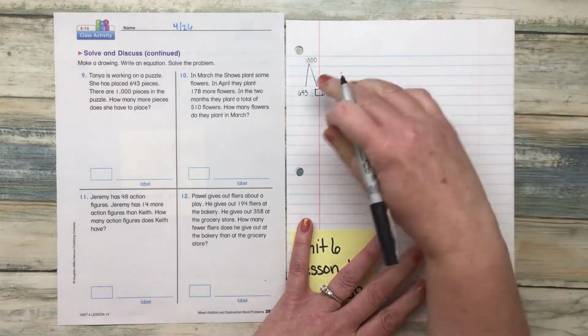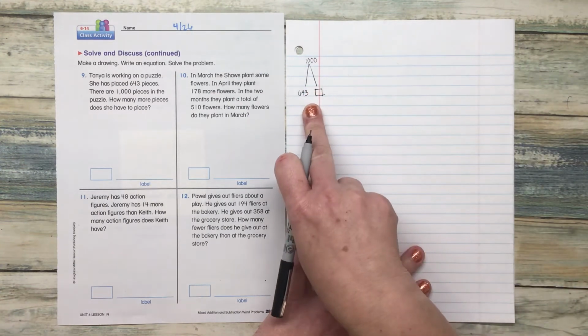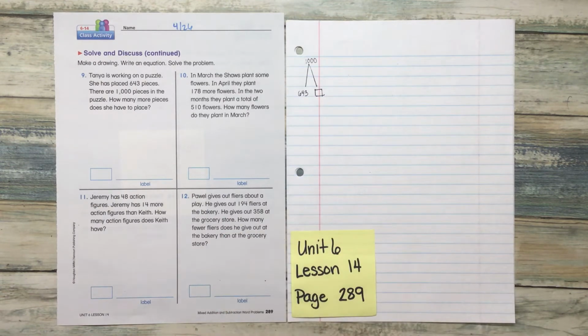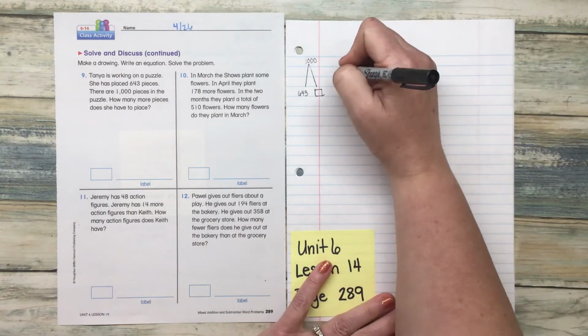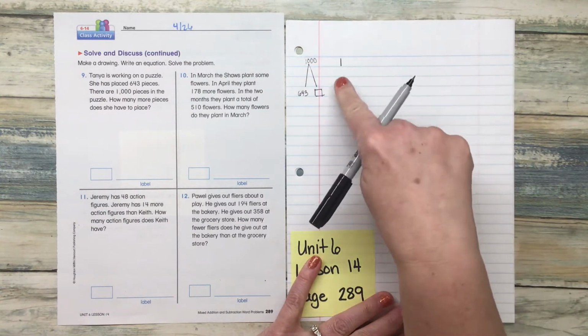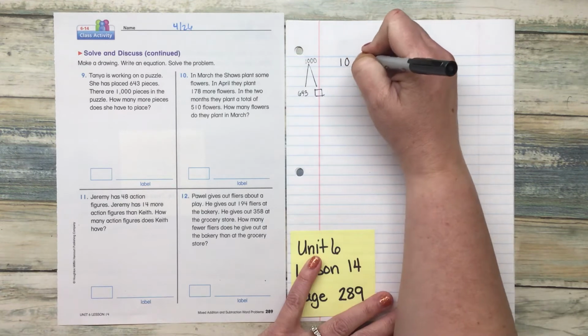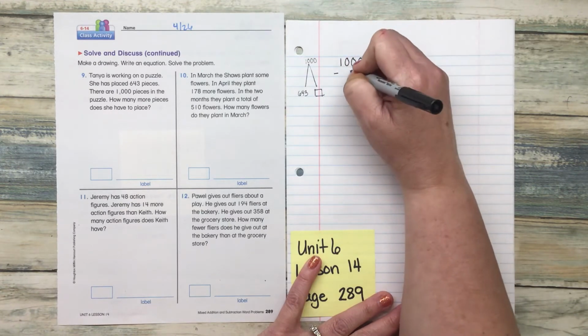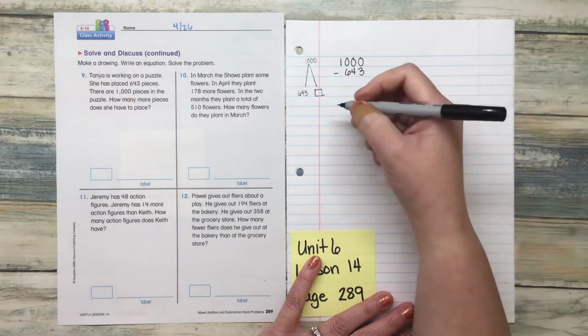So I know that to find that partner, I have to do what? Add or subtract, friends? Go ahead and unmute yourself and say that once. Yes, we're going to subtract. So I'm going to write the total on top because this is a subtraction equation. I'm going to minus 600. Oh, I wrote that so small. Let me write that again.